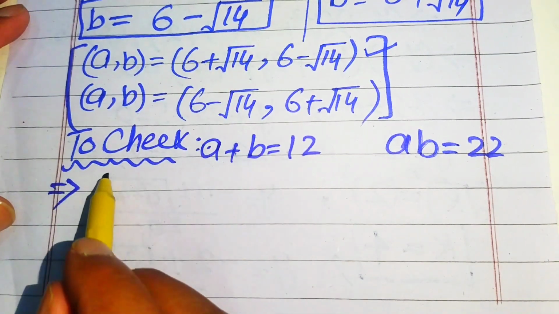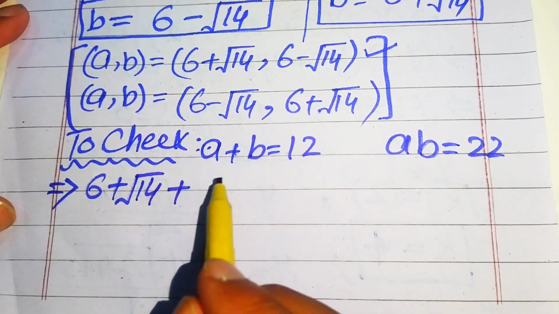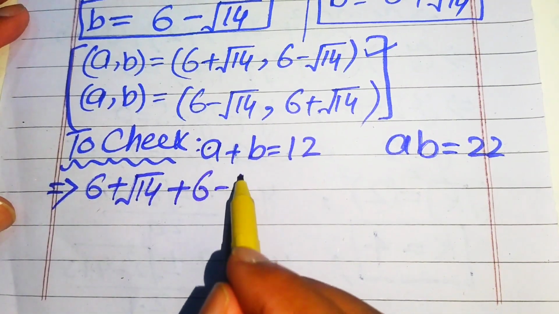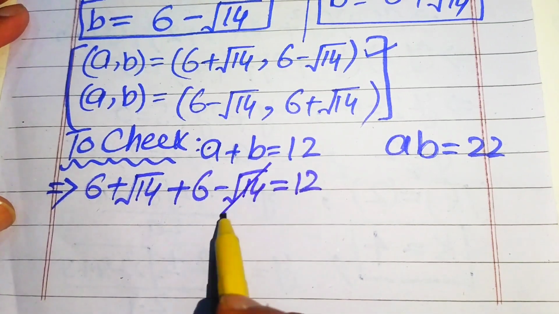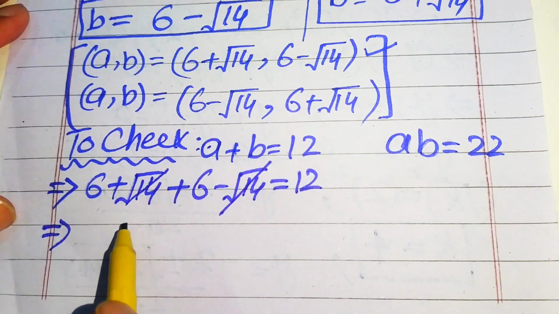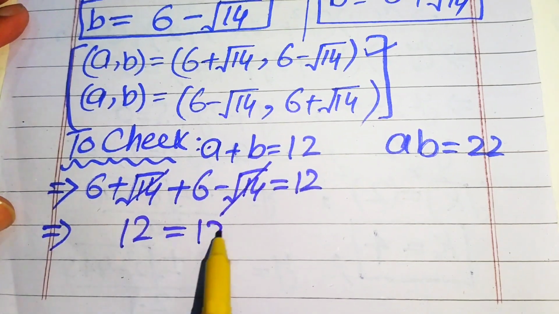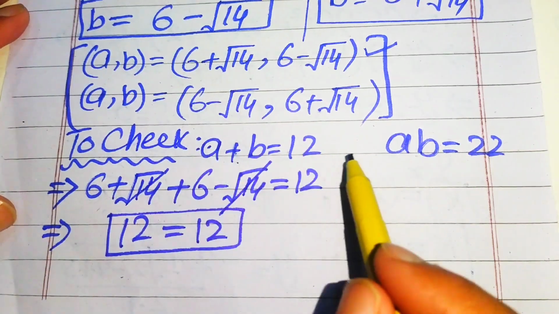So now we substitute these two values of a and b here, and first we put this value of a here, and it is 6 plus square root of 14, and plus b is 6 minus square root of 14 equals 12. So the negative and positive values cancel each other, and you get here 6 plus 6 is 12 equals 12. So this shows that the values of a and b satisfy the first equation.